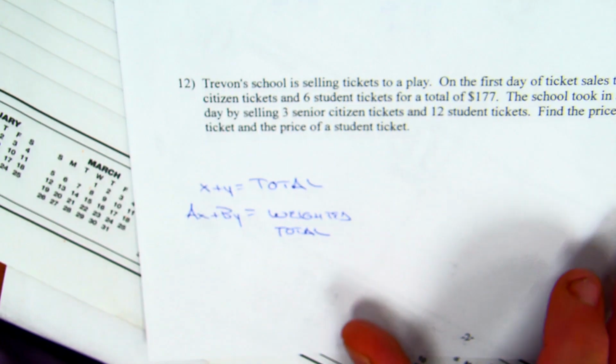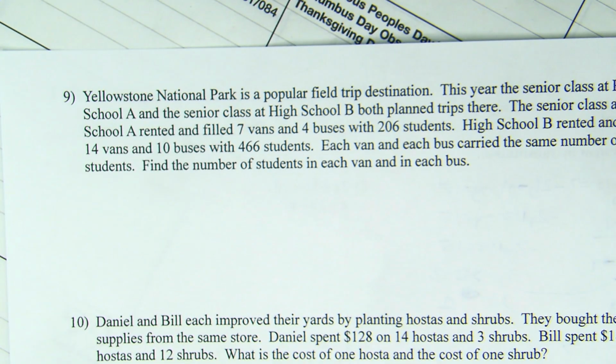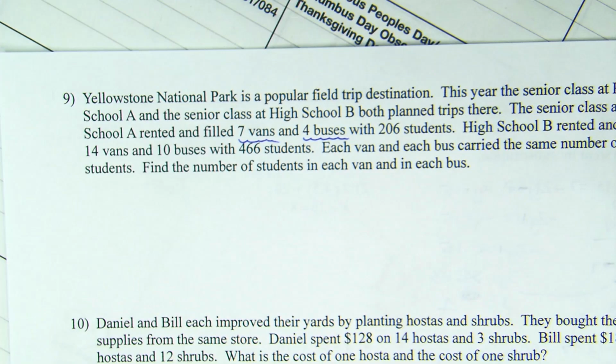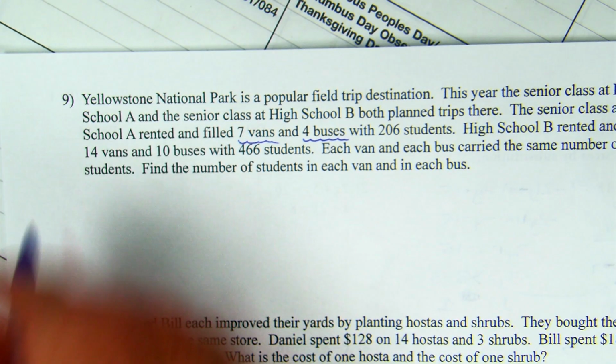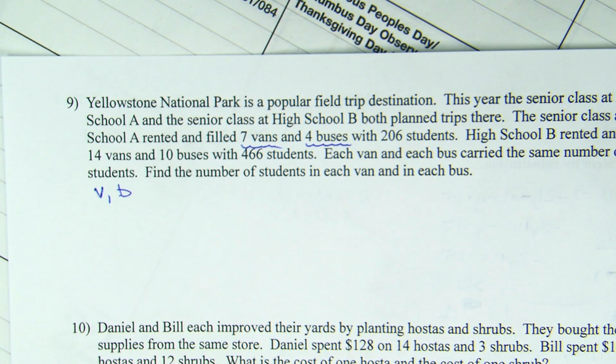All right, so that's what we're looking for. So we look at number 9. Yellowstone National Park is a popular field trip destination. This year, the senior class at High School A and the senior class at High School B both planned trips there. The senior class at High School A rented and filled 7 vans and 4 buses. So our variables are going to be V and B. Does that make sense to everybody? That way we know which one stands for which.